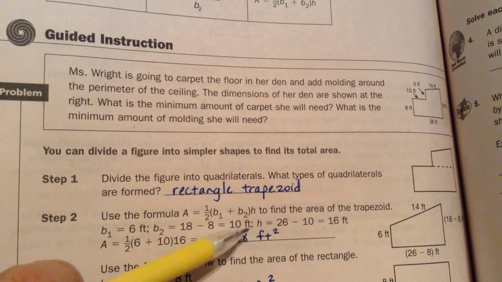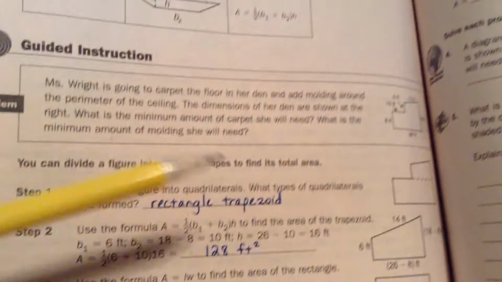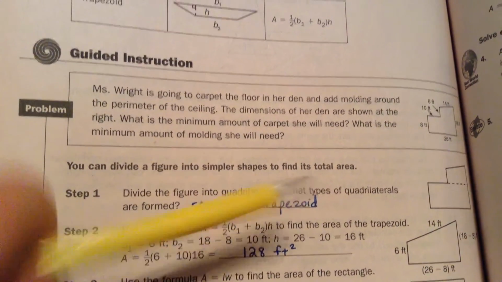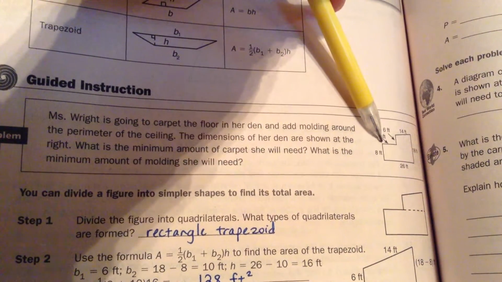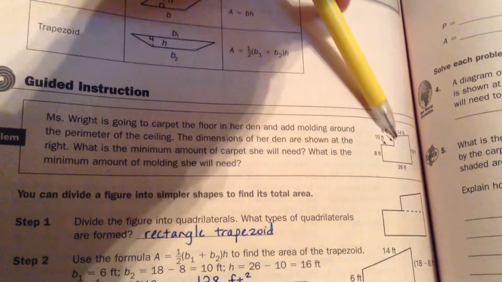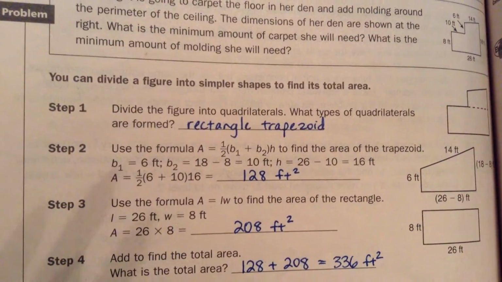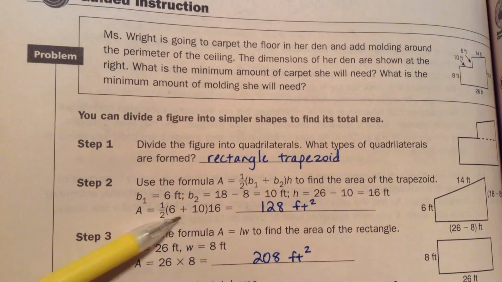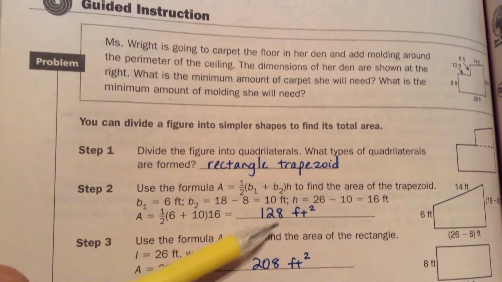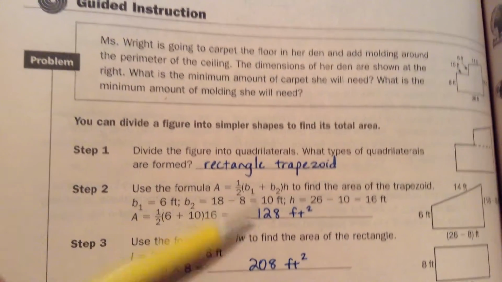So 18 minus 8 would be 10 foot, so that little area right there is 10 foot. So the height, we don't need the whole 26. But we're going to go 26 minus 10, and that's going to get us the height. So 26 minus 10 is 16 feet. So then we're just going to plug in everything. Half times 6 plus 10 times 16 would give us 128 feet squared.